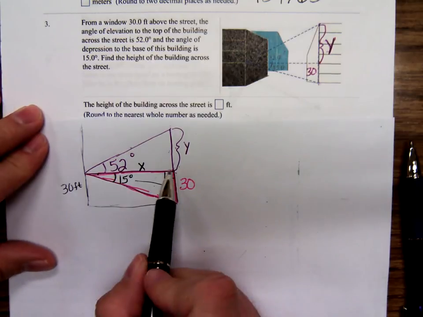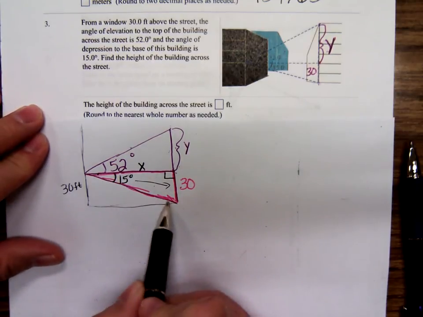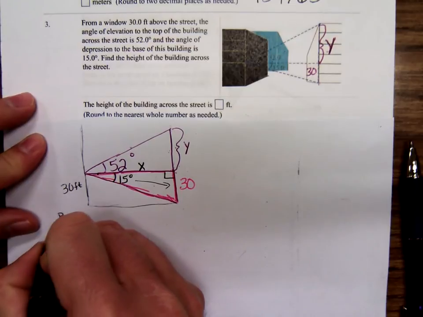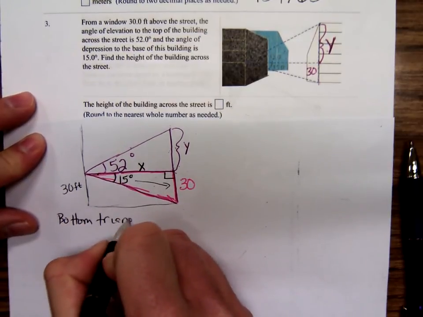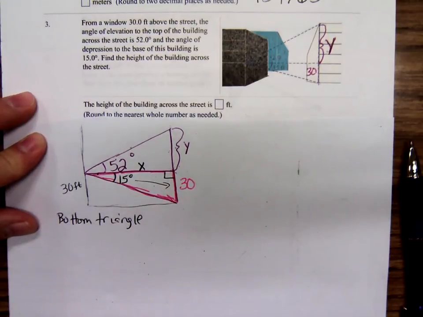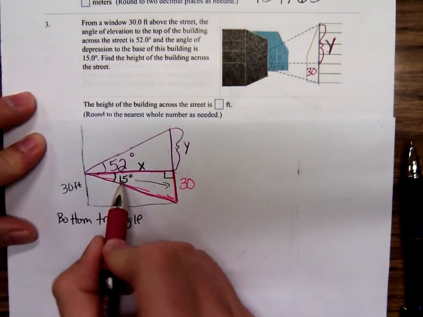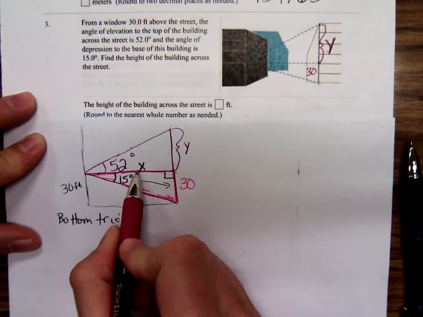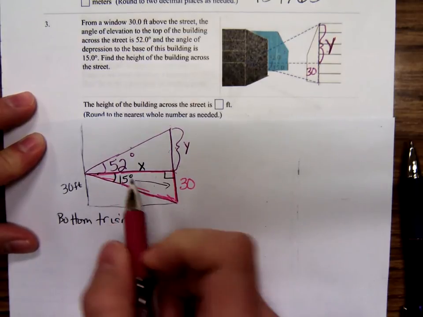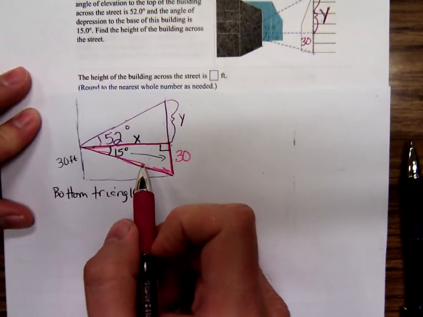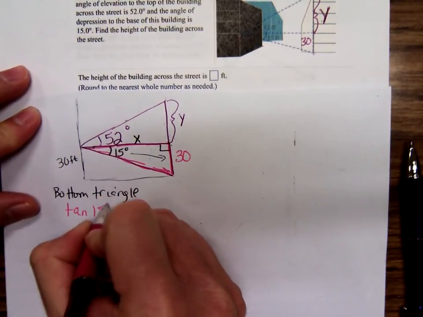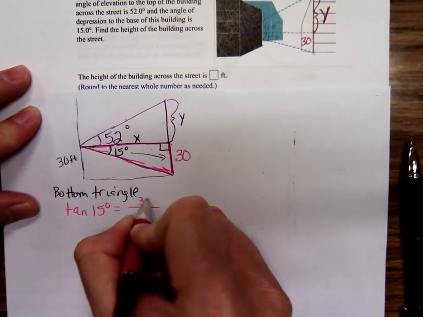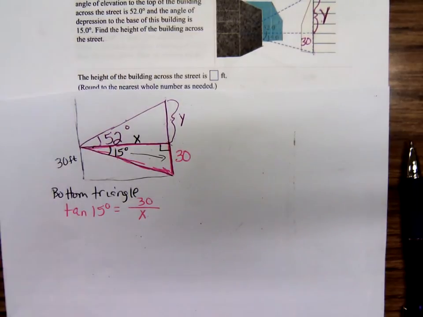So I'm using the bottom triangle, the pink triangle, using this angle. This would be opposite and adjacent. So I'll write tangent 15 degrees is opposite over adjacent.